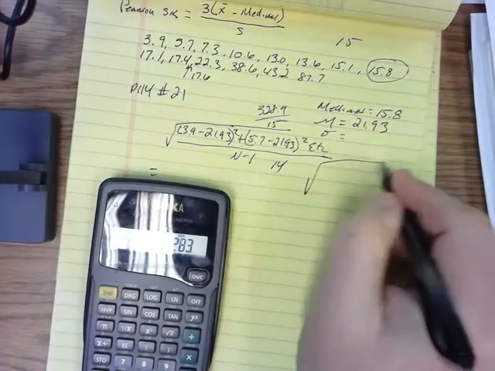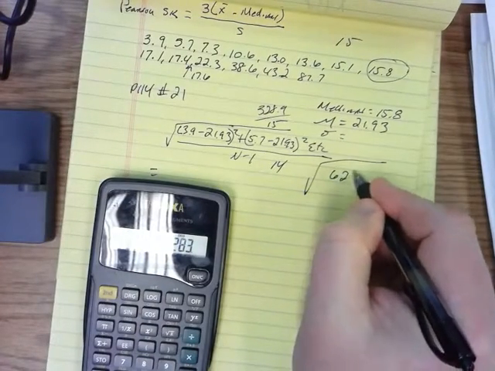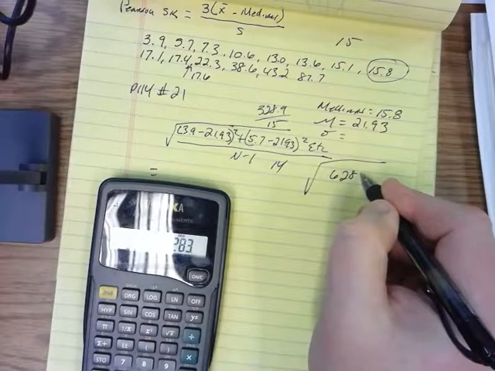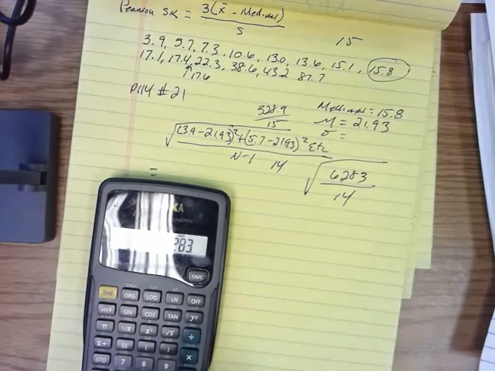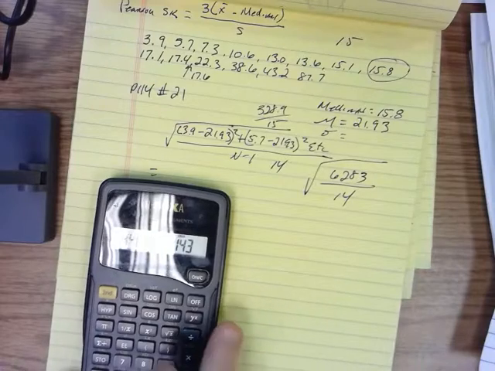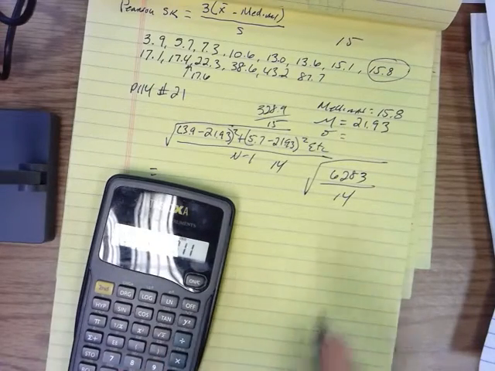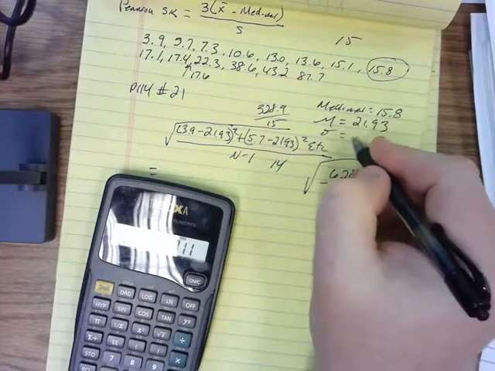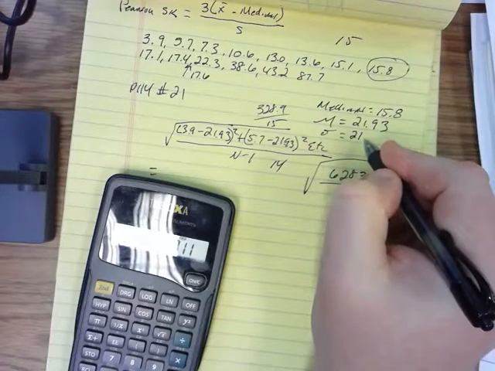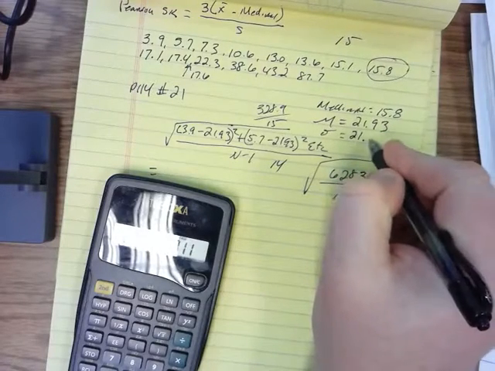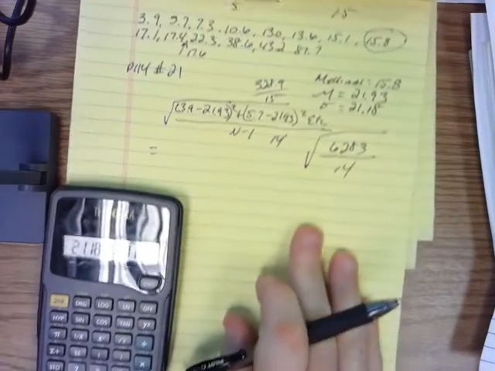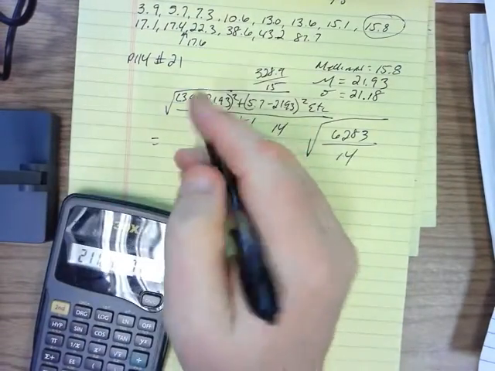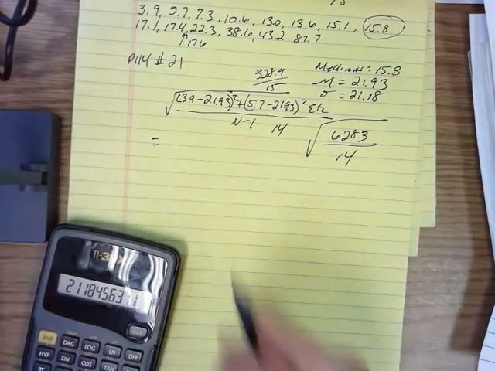So we're going to have 6283 divided by 14 equals, and then square root. So we're going to get 21.18. Okay. Now we just plug it into our formula up here to figure out what the Pearson skew is.